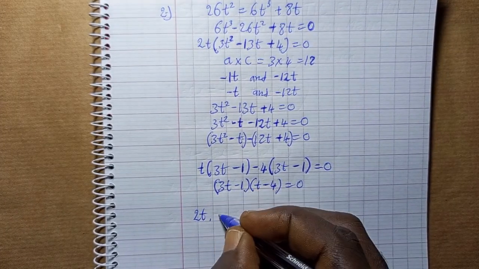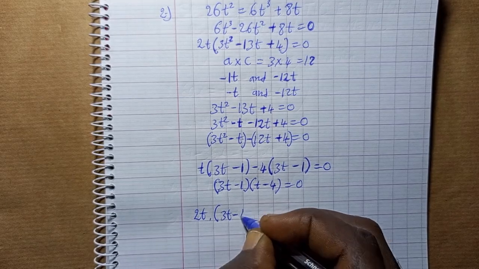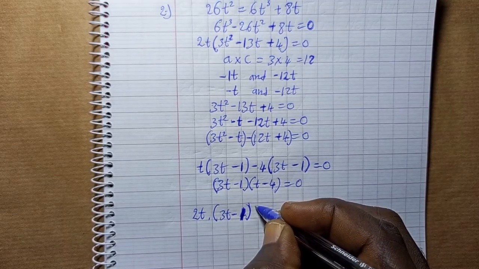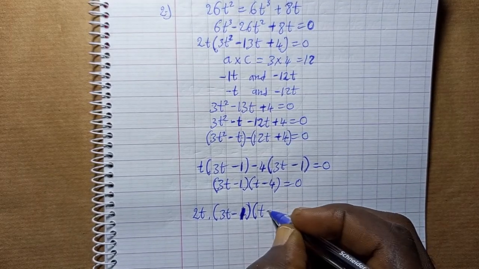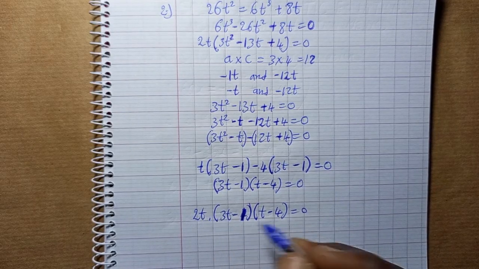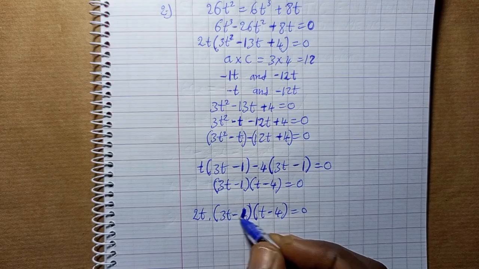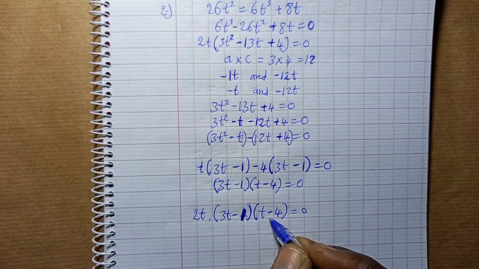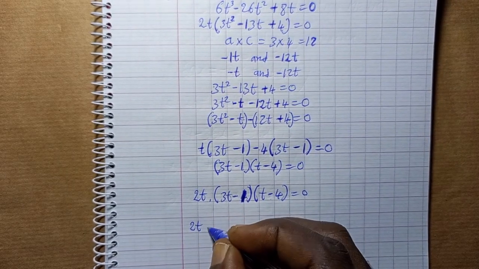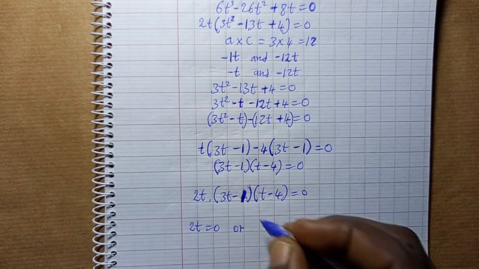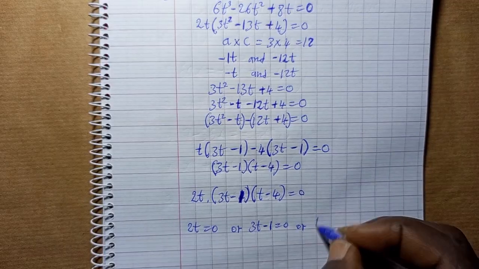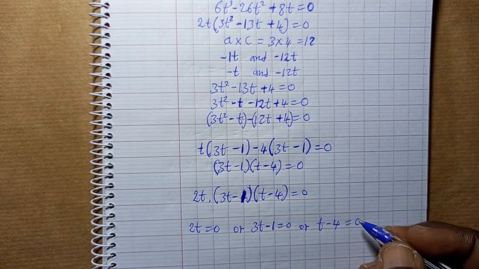I have 2t and then open bracket 3t minus 1, then open bracket t minus 4 equals 0. So here either 2t is equal to 0, or 3t minus 1 equals 0, or t minus 4 equals 0. So I'll write it out.